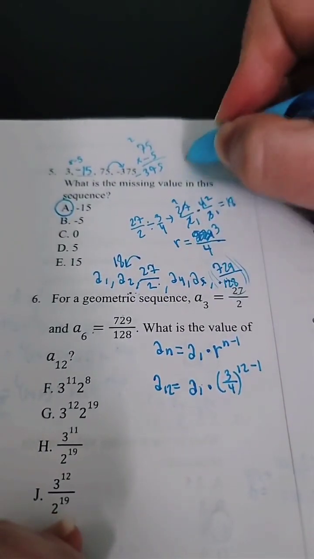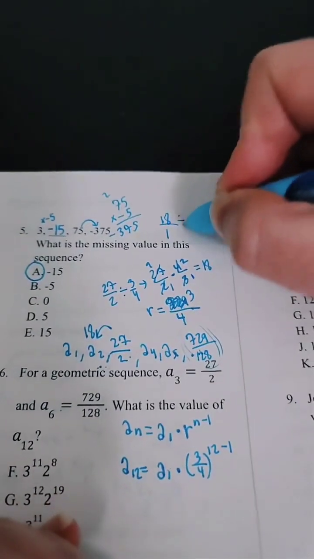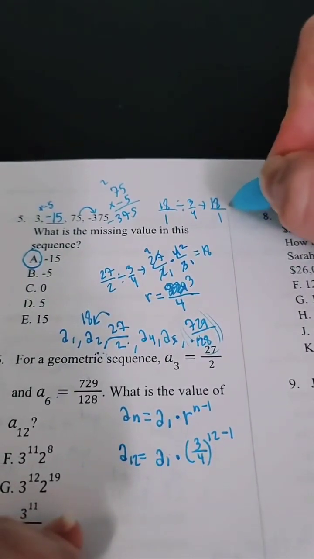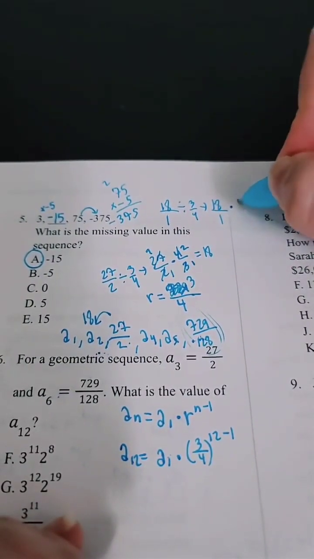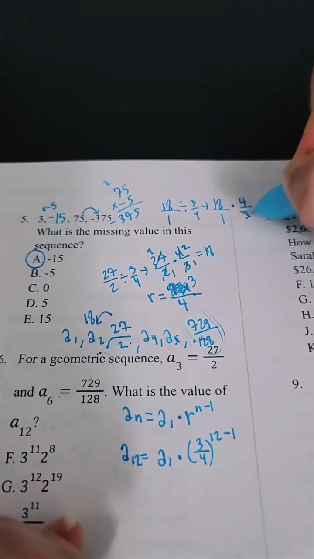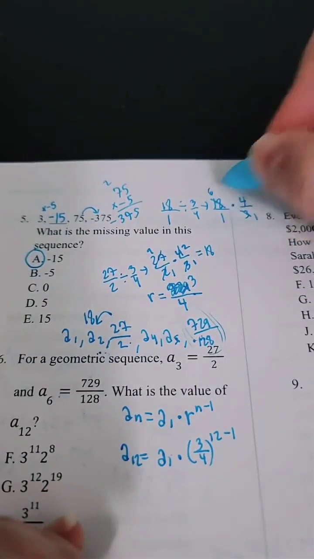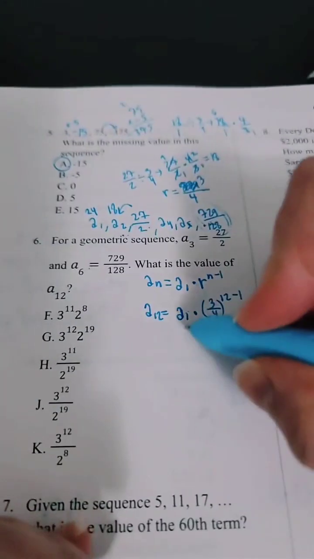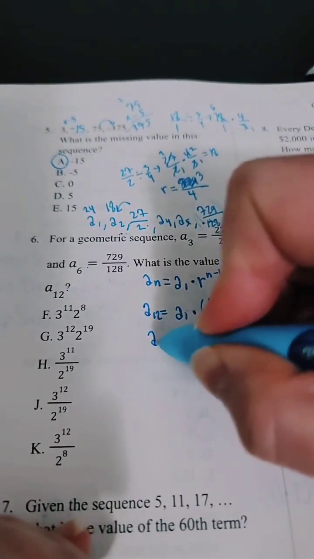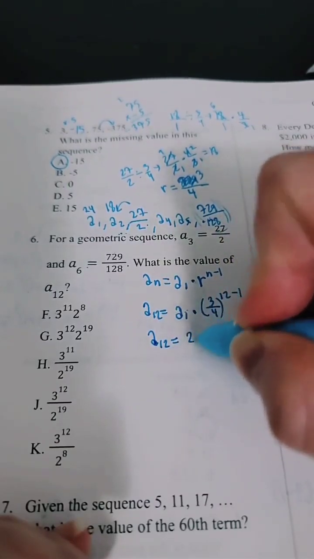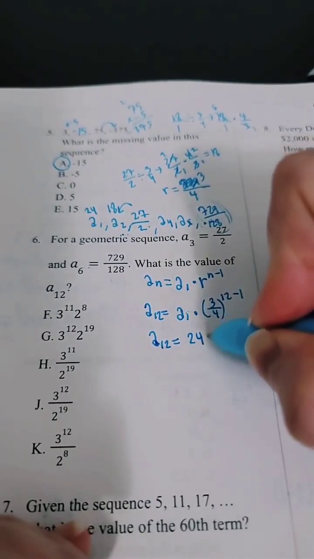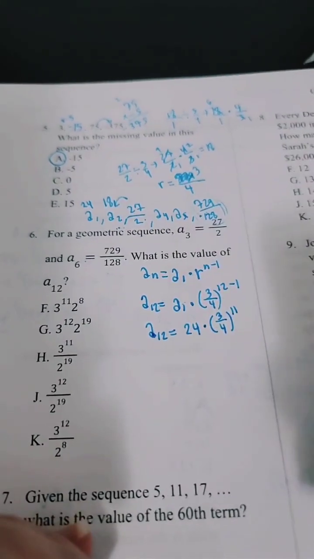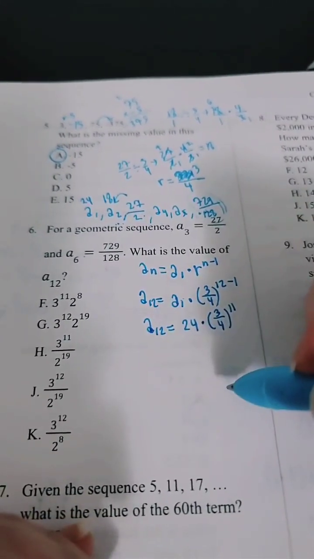So I'm going to do 18, which is the same thing as 18/1, divided by 3/4. So keep, change, flip, keep 18 over 1, change to multiplication, and flip the fraction upside down. And I'm going to cross cancel that out, and that equals 24. So that means that the first term has to be 24. So now I can plug that in here for what A1 is, and I could say that I'm going to multiply by 3/4 to the 11th power. And that'll give me what the 12th term is.